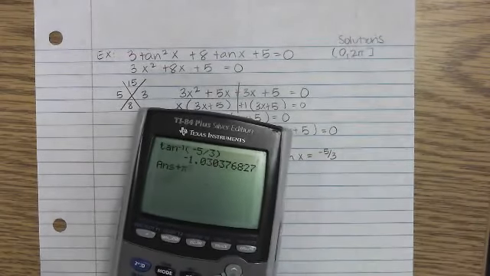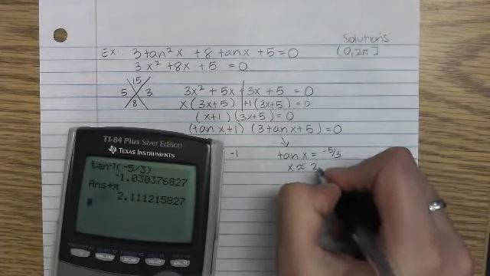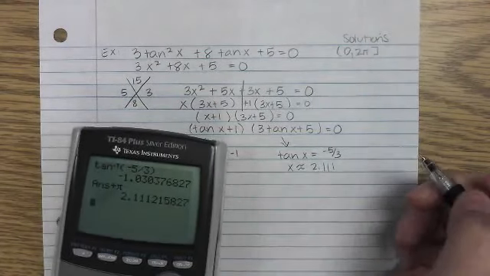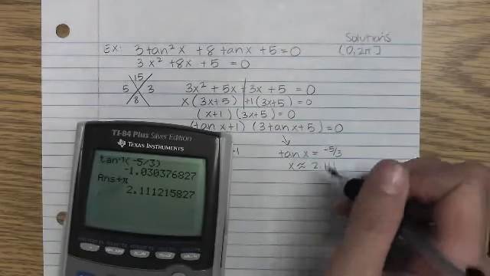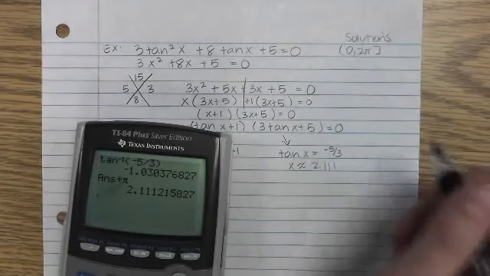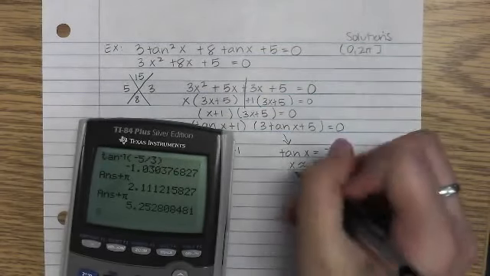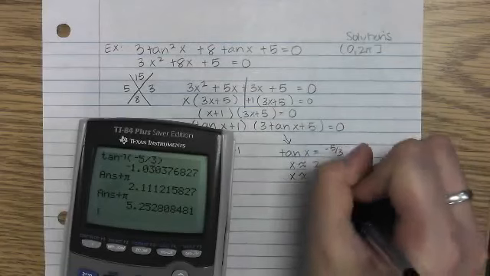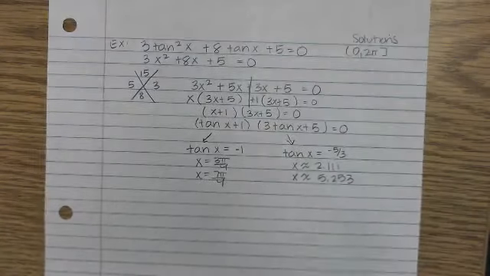Plus pi. Okay. So x is approximately 2.111. Since the first one was negative, and this is my second one, does that mean I'm done? No. What should I do? Add pi one more time. 5.253. Okay.